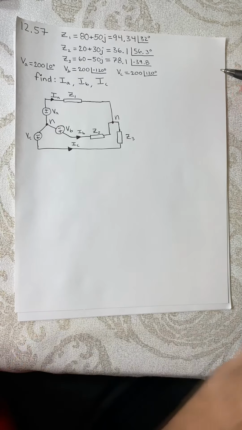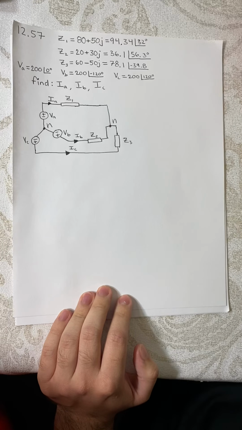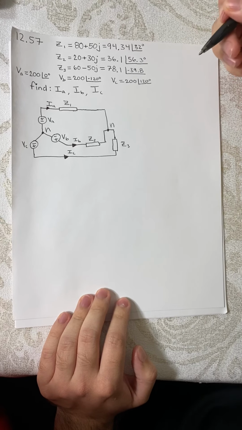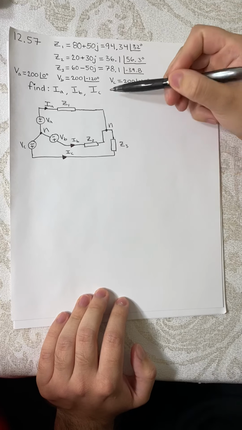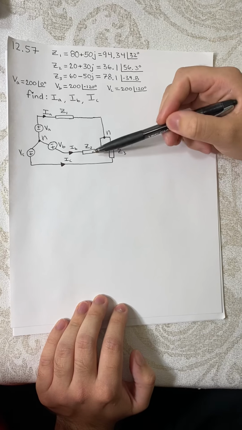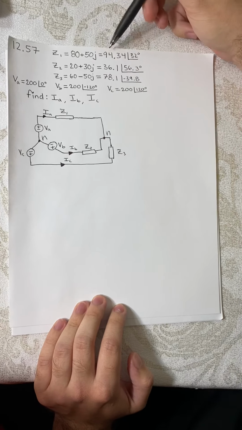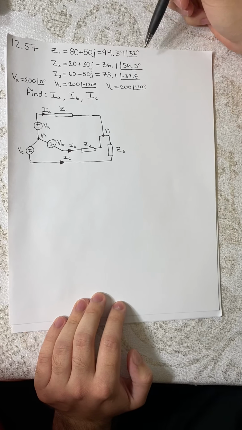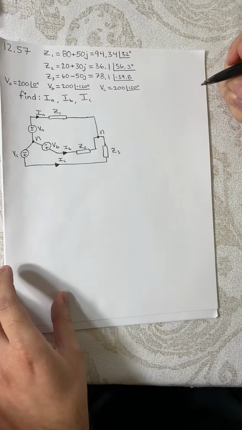So, since it is in this configuration YY, the line current is going to be equal to the phase current. So calculating for each of these currents will be as simple as dividing these voltages by these loads. Now, as for the values of the loads, I did go ahead and just turn them into magnitude and angle form. That way we won't have to deal with too many conversions.